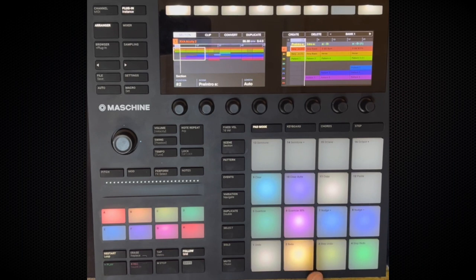The pads then become selection of your scenes. This, I've got my scene there. Play my scene.